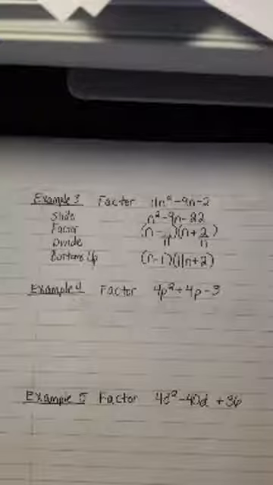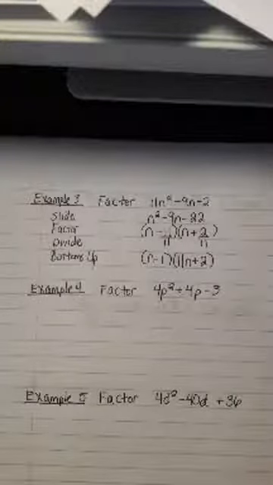Let me see if it looks like it may be getting a little bit blurry.